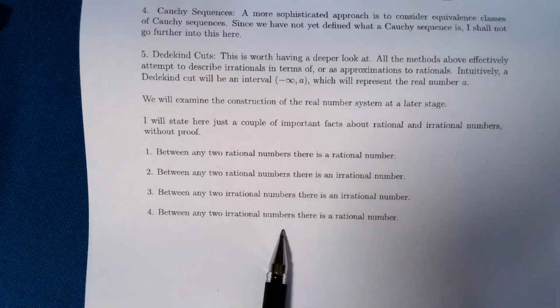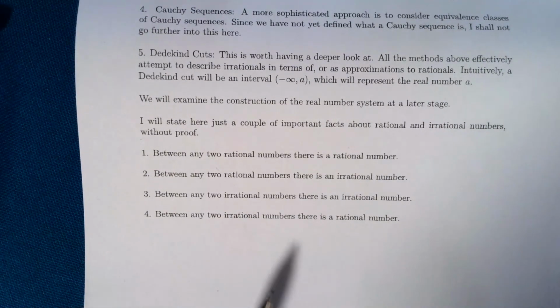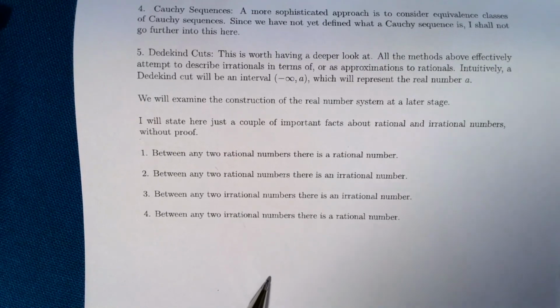And we may have a look at a little bit of this in the tutorial problems. Okay, well that's the final video for chapter 1.